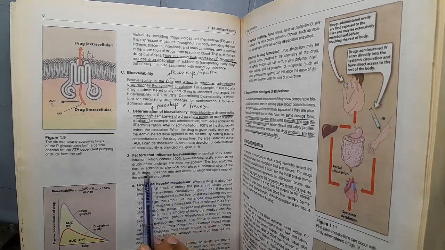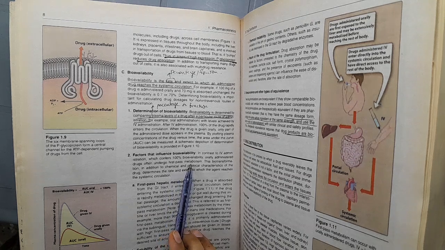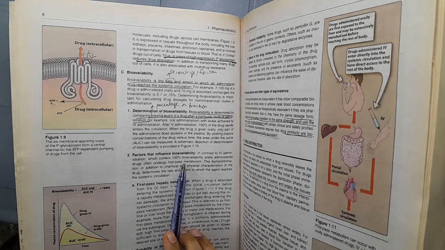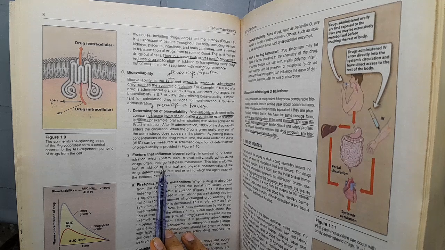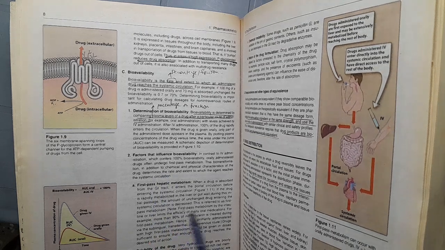Why? Because the orally administered drugs undergo a first pass metabolism in which the drugs are passed to the liver and they pass through the hepatic portal vein and then they are metabolized. So this actually affects the bioavailability a lot. That is why it is calculated, to know how much is actually being absorbed in our body.